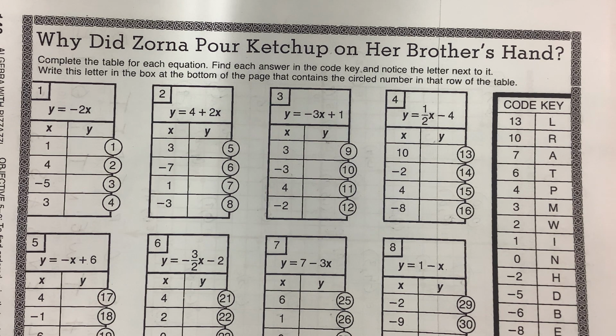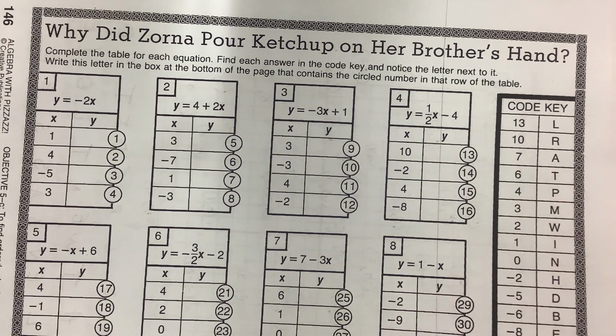All right, complete the table for each question. Find each answer in the code key. This is the code key, and notice the letter next to it. Write this letter in the box at the bottom of the page that contains the circled number in that row of the table. Okay, the best way to do this is to just do a couple of problems.